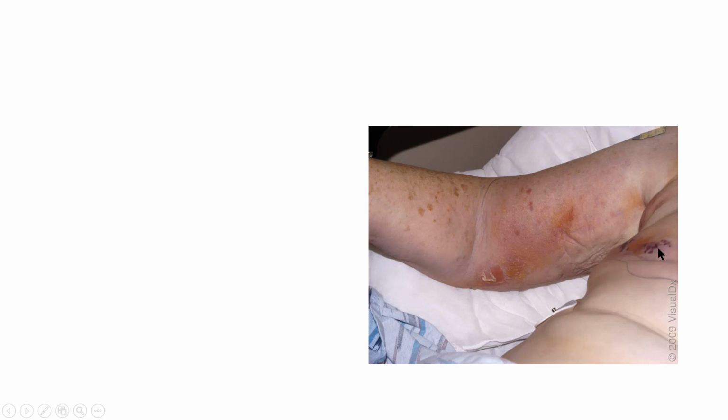If we pressed on them and they didn't go away, we would say they are petechial. And so we're asking ourselves, well, could this be cellulitis? Well, the answer to that question is it is not. It is, in fact, necrotizing fasciitis.